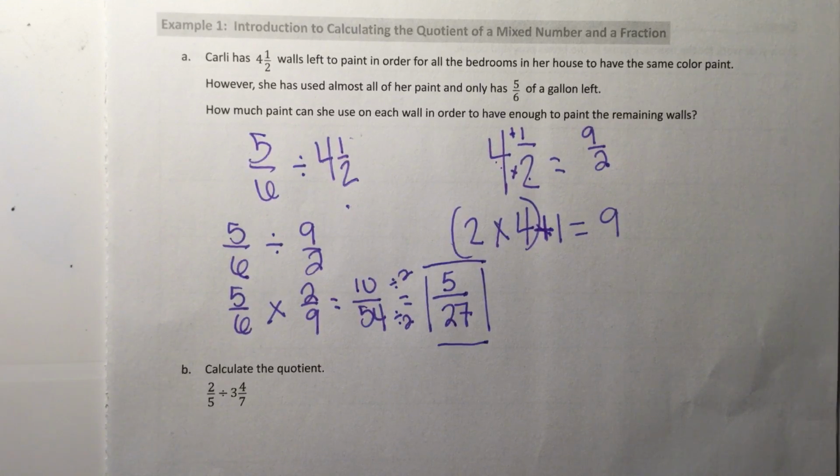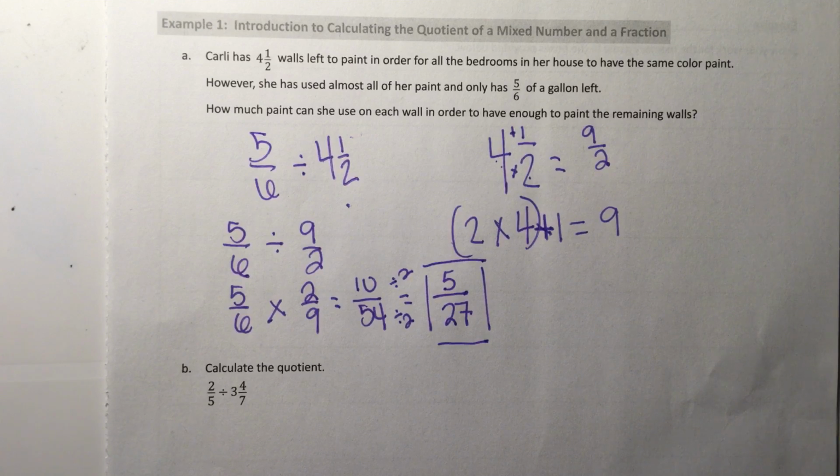So Carly can use 5/27 of a gallon of paint on each wall. If she takes that 5/6 and divides it up among the walls, she needs 5/27 of a gallon for each wall. Go ahead and pause and copy. I'm going to move on to number 2, or B, sorry.